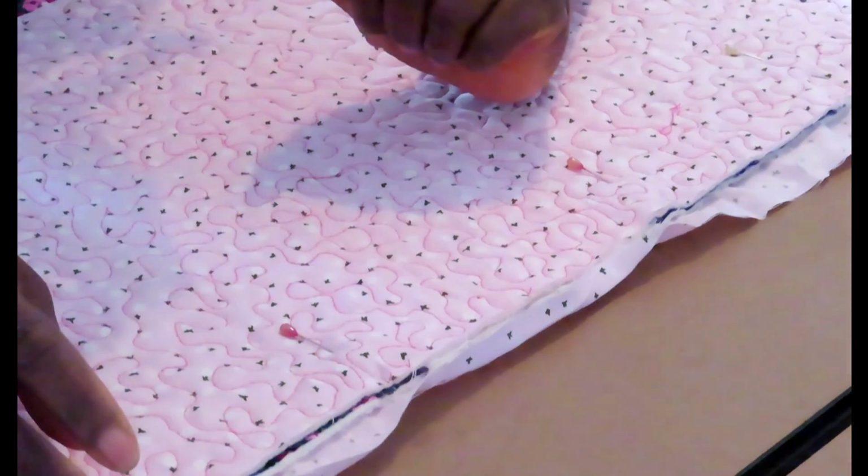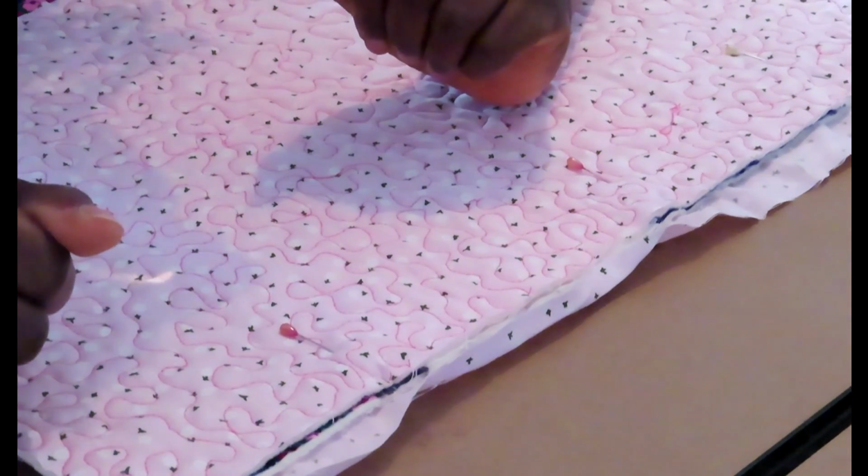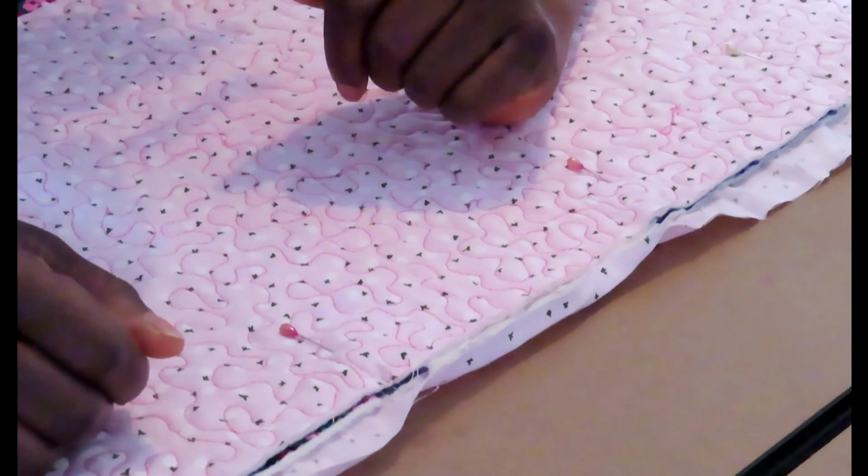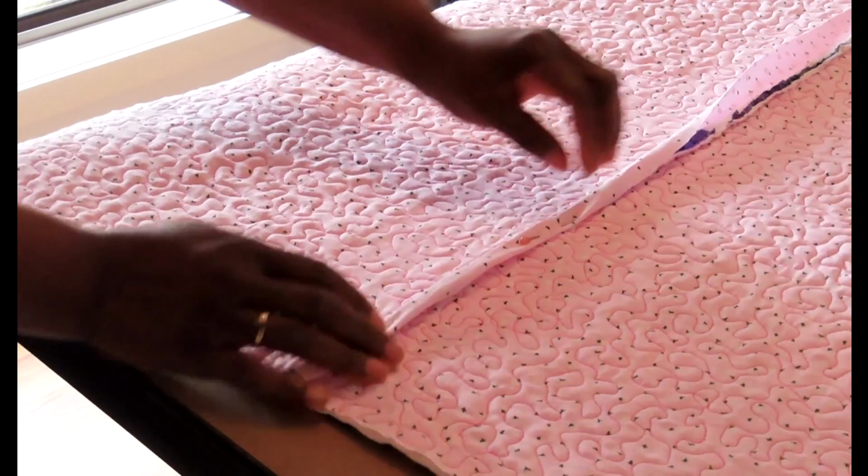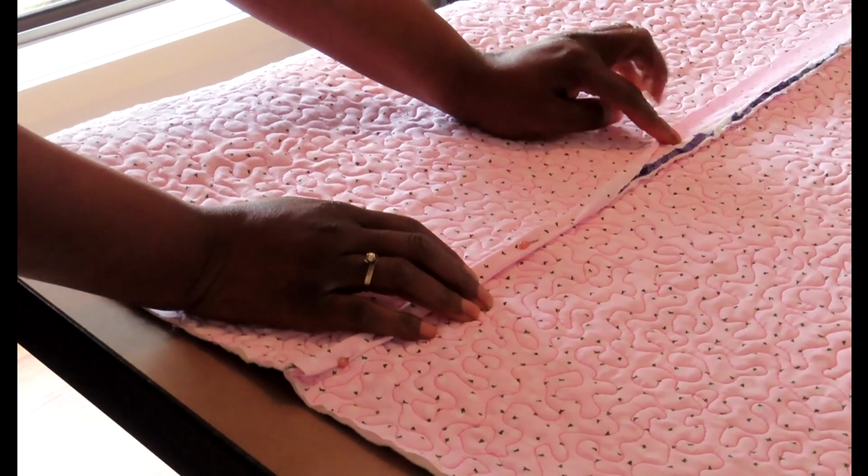So I'm going to sew this together and then I'll come back and show you the whole technique moving on. All right, so it's been joined together now, and as you can see, I've ironed it so it's nice and flat.